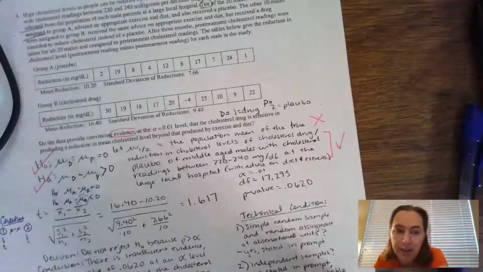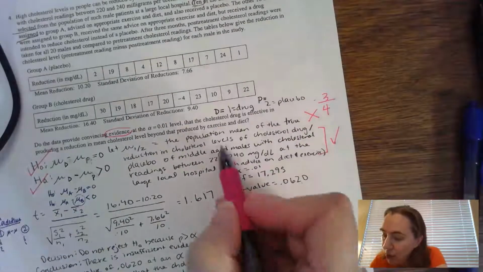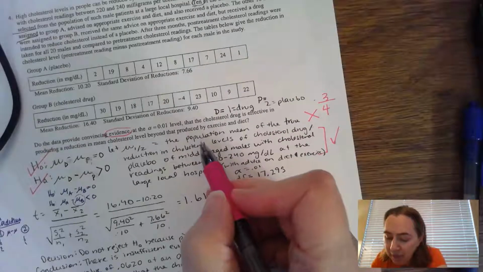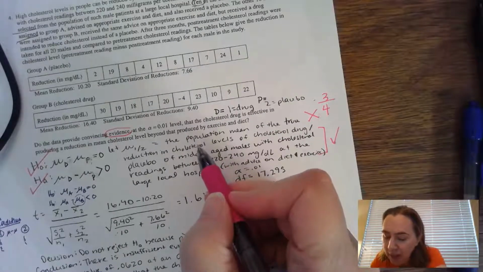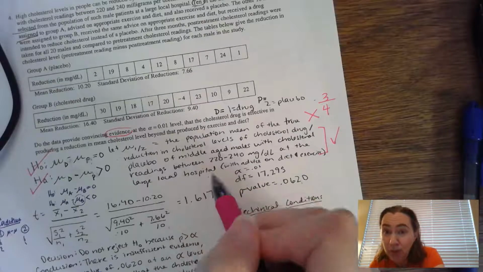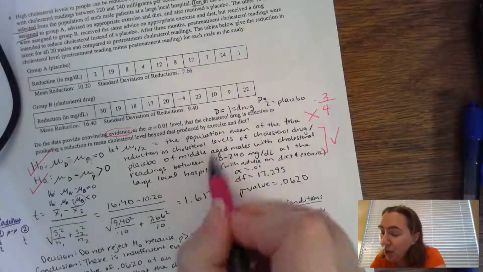So in my grading scheme, this one is worth 3 out of 4 points. The checks I'm looking for are the true population mean difference in reduction in cholesterol levels in group number 1 and group number 2, and that's getting the context in there. That's what I'm looking for. So there are 4 checks right here.